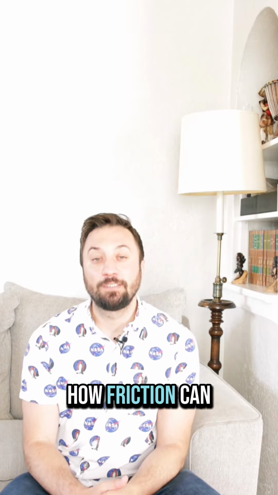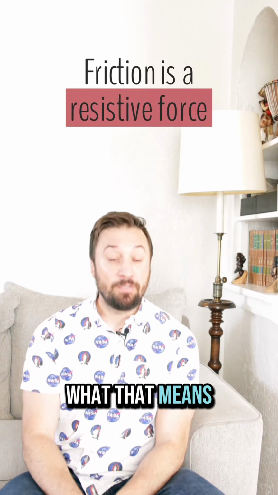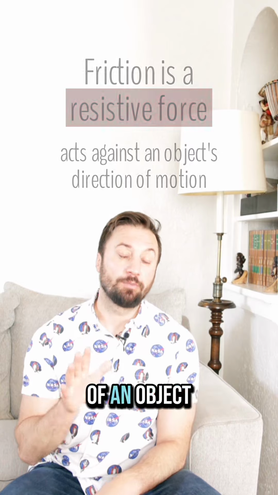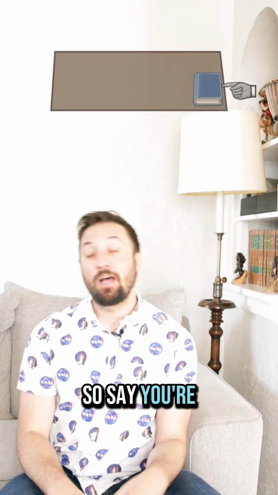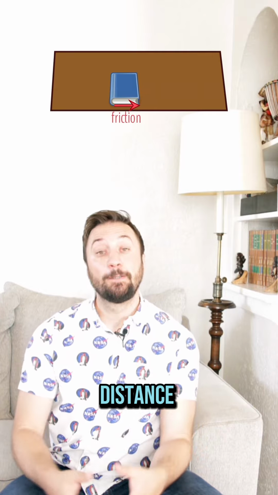Let's talk about how friction can remove the energy in a system. Friction is what we call a resistive force. What that means is that the force of friction acts opposite the direction of motion of an object. So say you're sliding a book across a table, right? You push it, release it, it moves some distance.